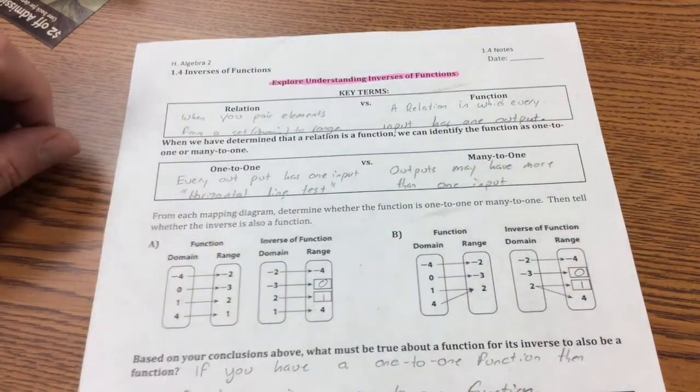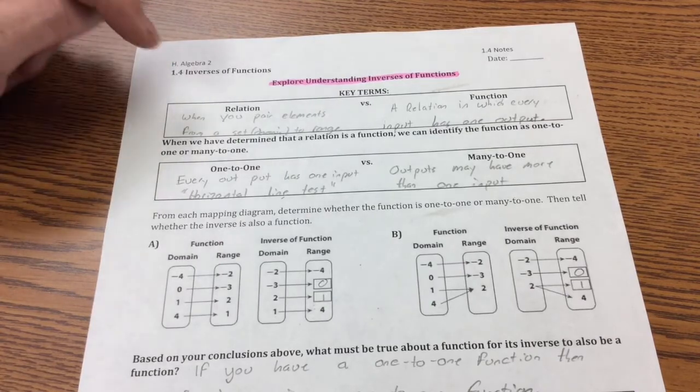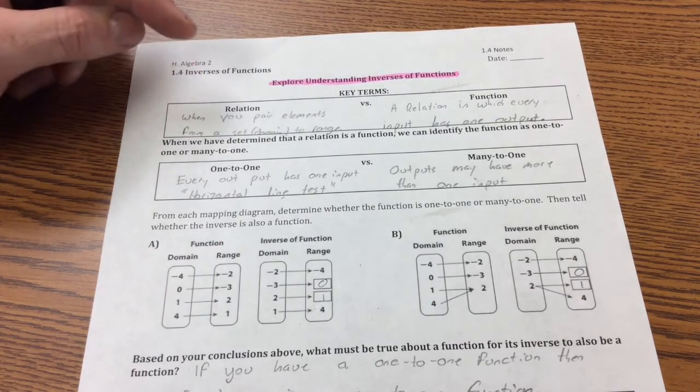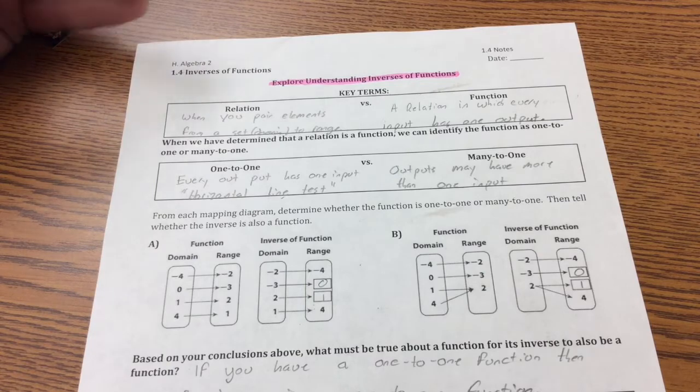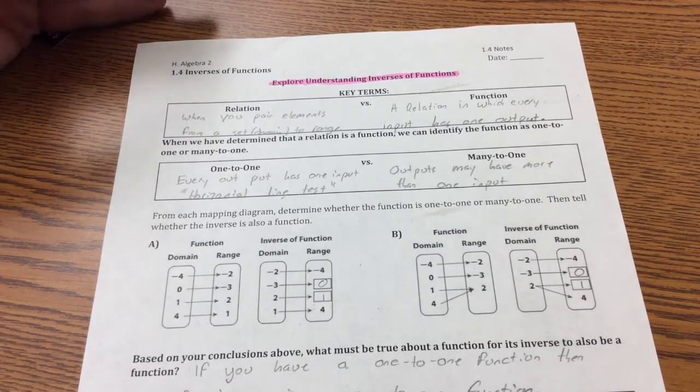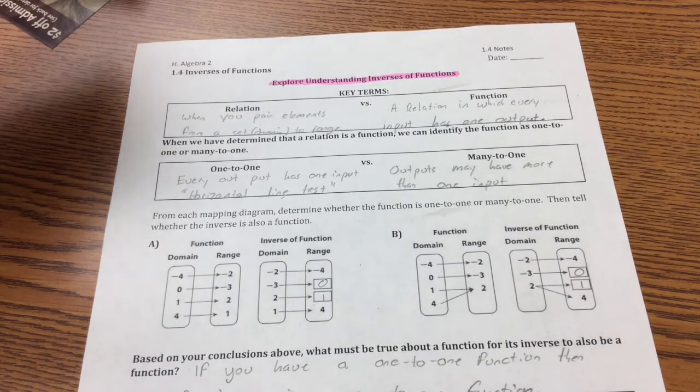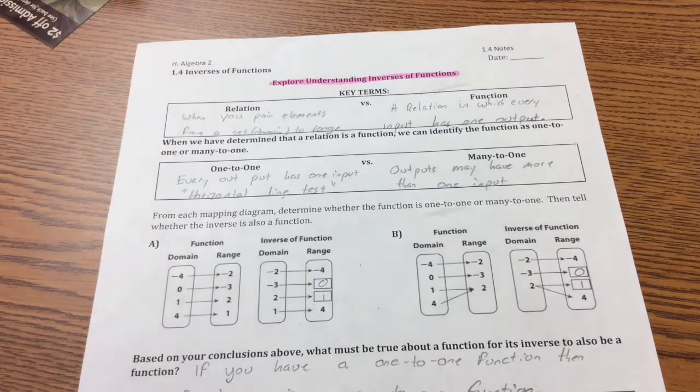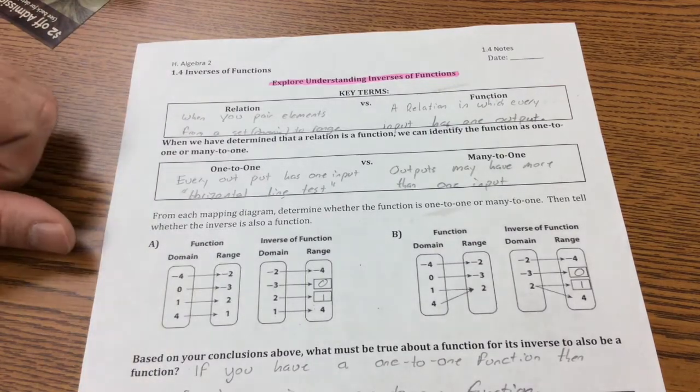So we have a difference between a relationship and a function. A relationship's when you pair elements from one set, domain, to range. That's just any pairing whatsoever. It means you got elements in set A somehow pair up to elements in set B. It could be in any fashion whatsoever. All right. And a function is a relationship in which every input has one output.